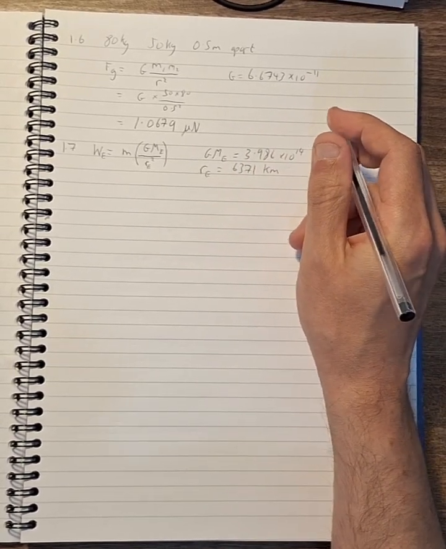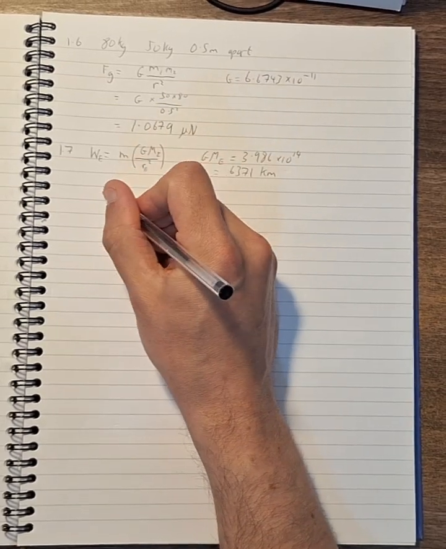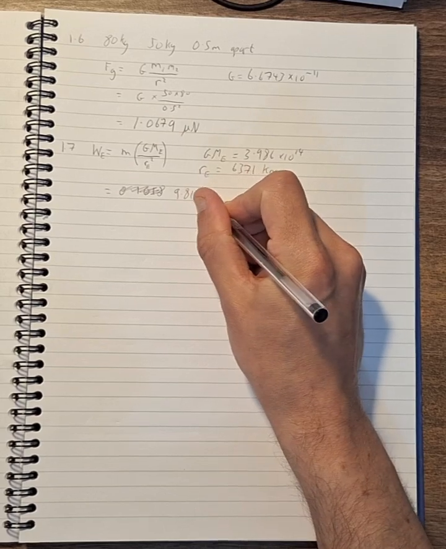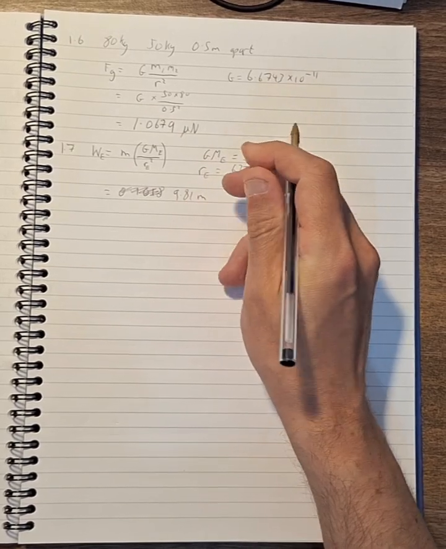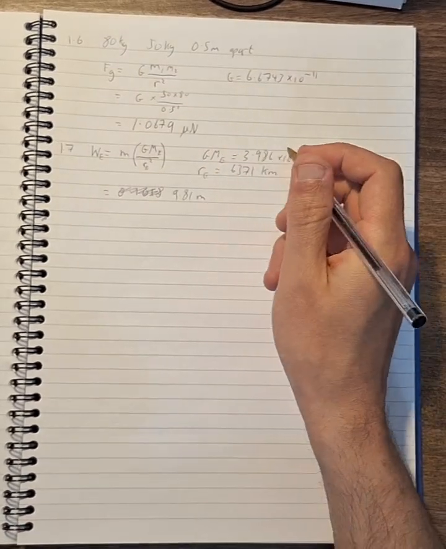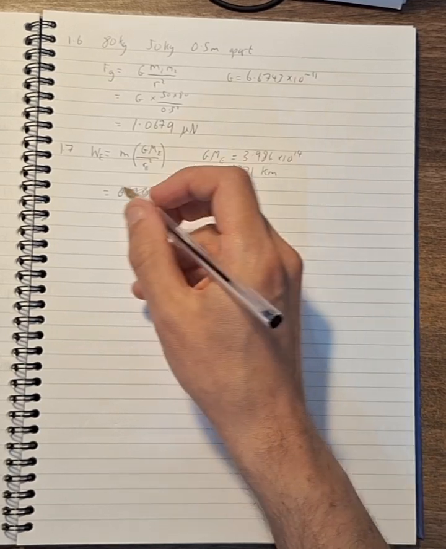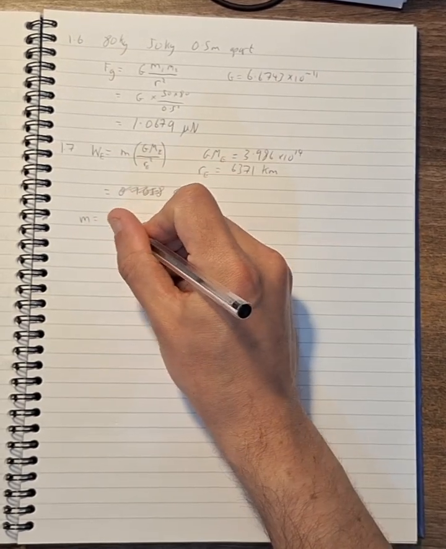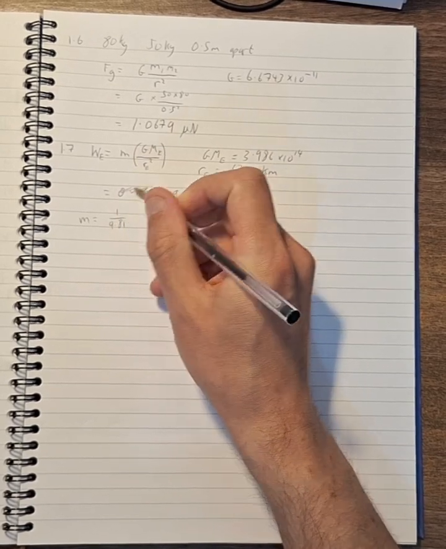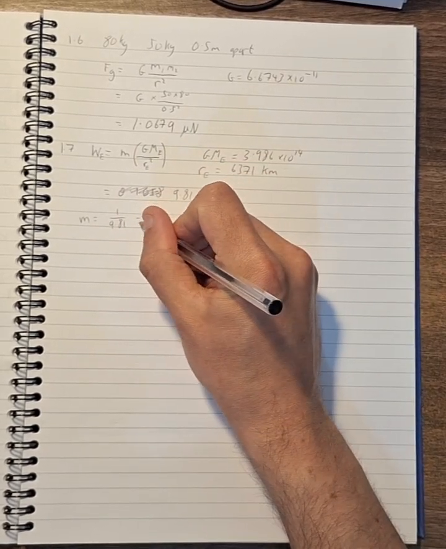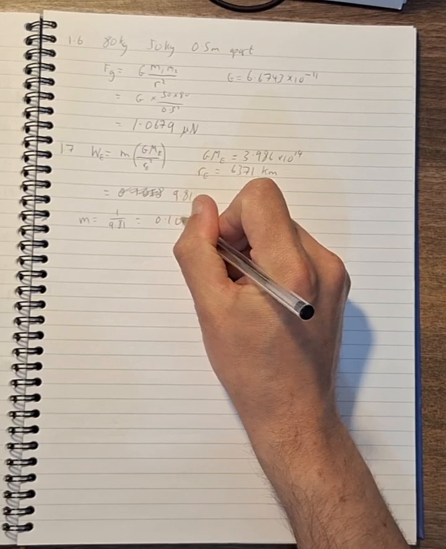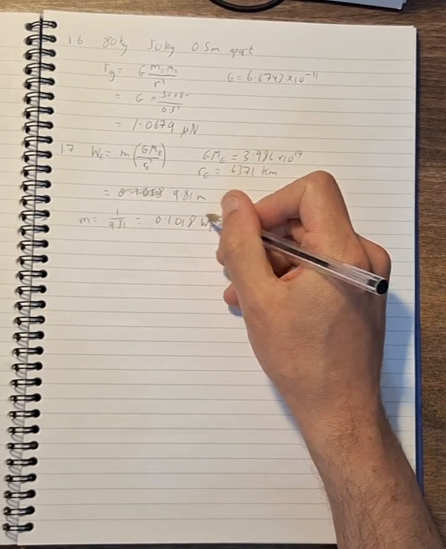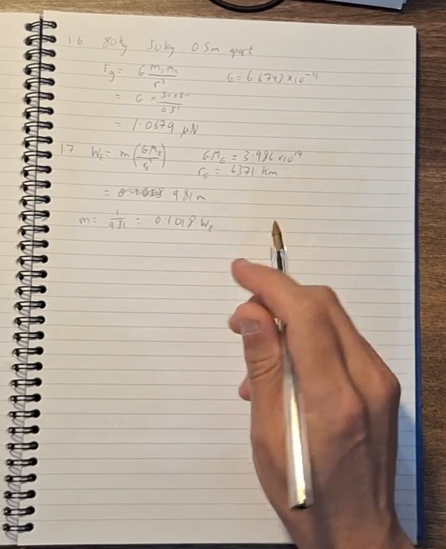So if we plug in those values, we actually get 9.81 roughly, unsurprisingly. So m equals 1 over 9.81, which equals 0.1018 times our Earth weight constant.